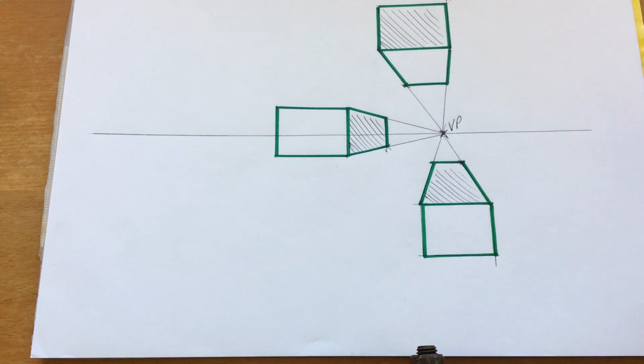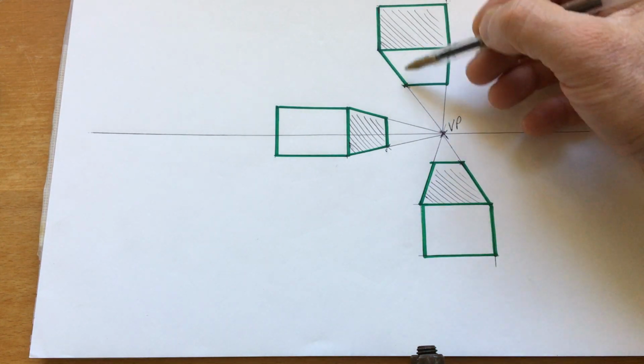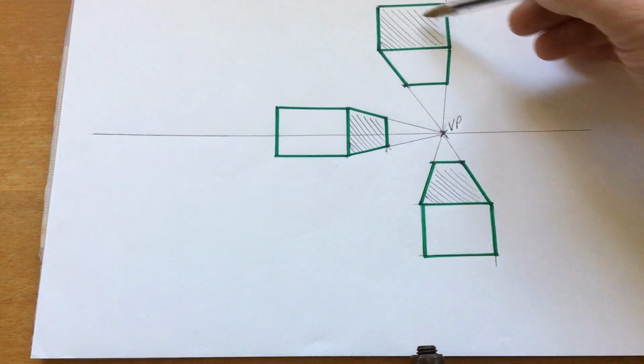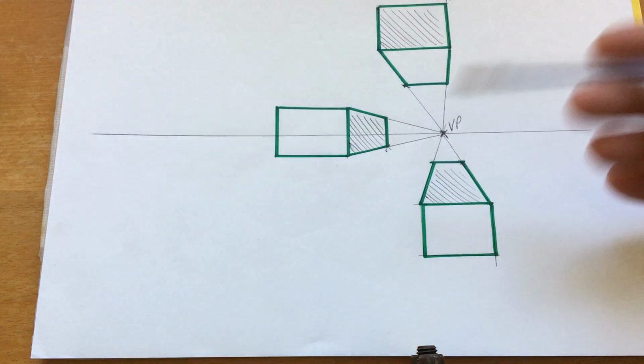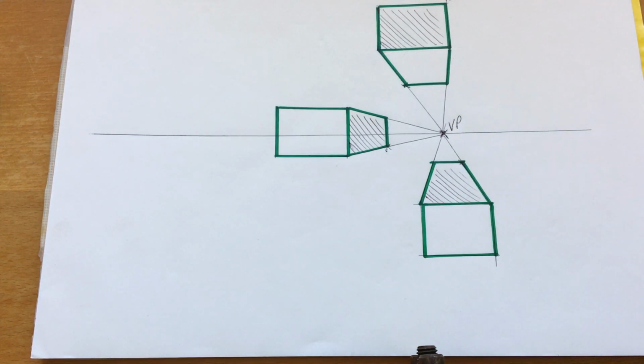Now there are only really 3 rules to remember. We can only use vertical lines, which we've done here on all the boxes. We can only use horizontal lines, which we've done on all the boxes. And we can only use depth lines, which go back to the vanishing point. So there are only 3 rules to remember.